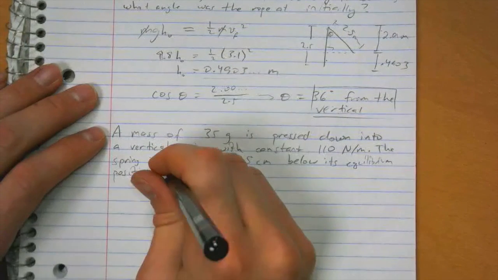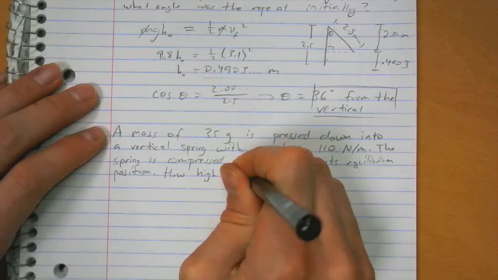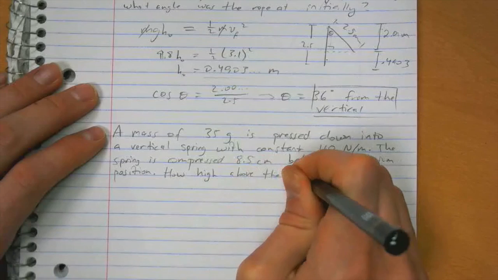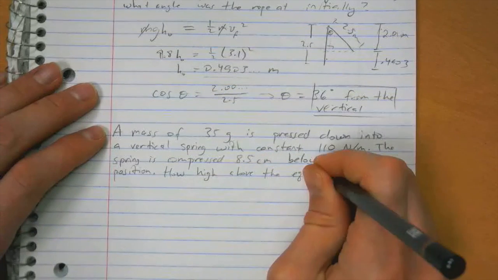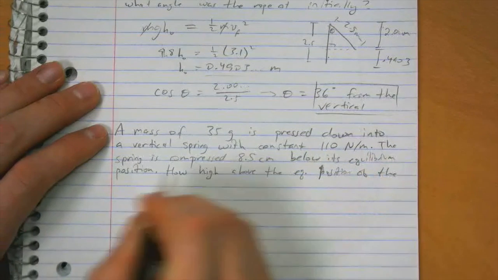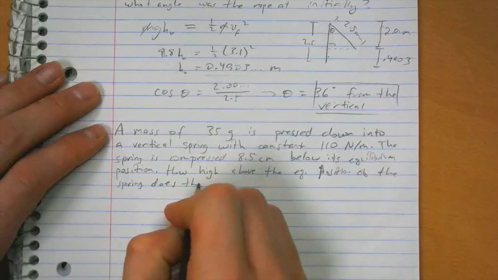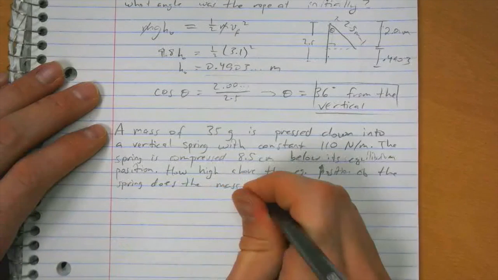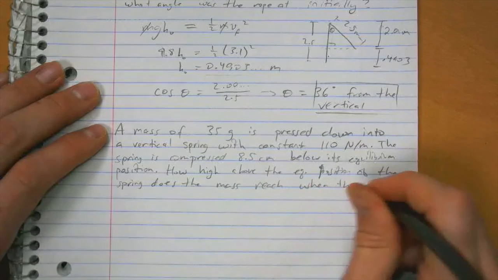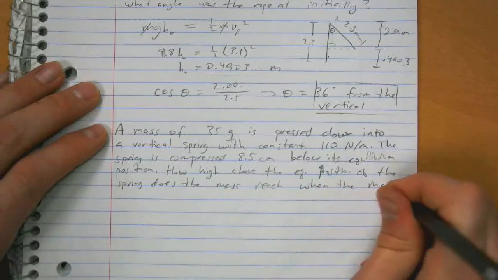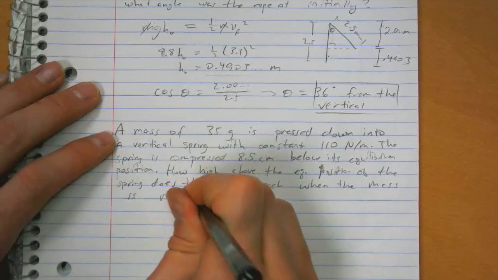And then my question is, how high above the equilibrium position of the spring does the mass reach when the mass is released?